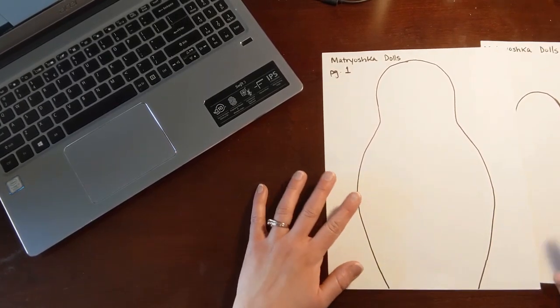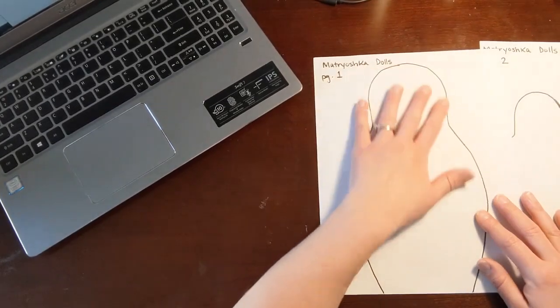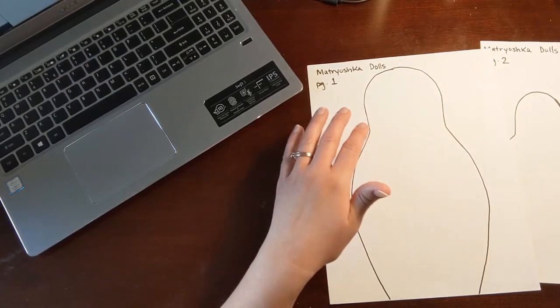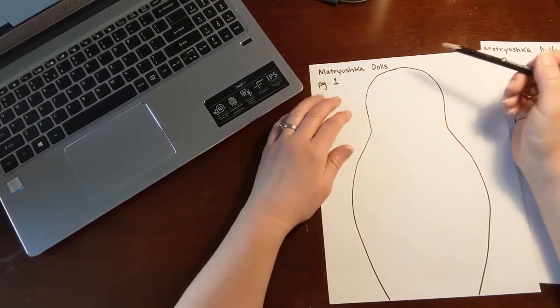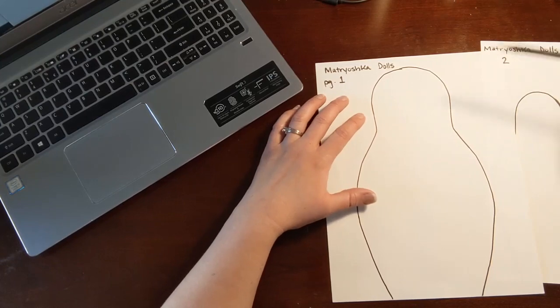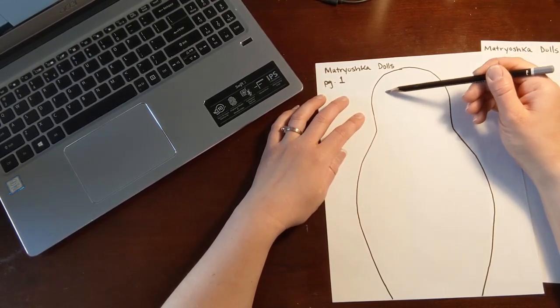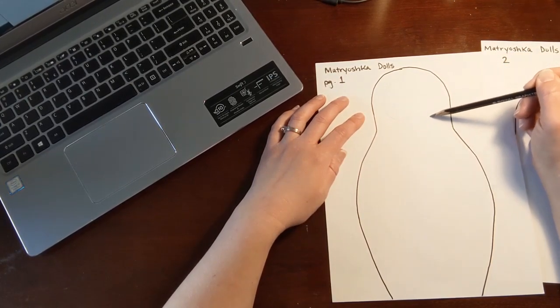I am ready to start designing my Matryoshka doll. So I'm going to start with my pencil just in case I make a mistake that I'd like to erase. And I'm going to start by creating a circle up here for her head.